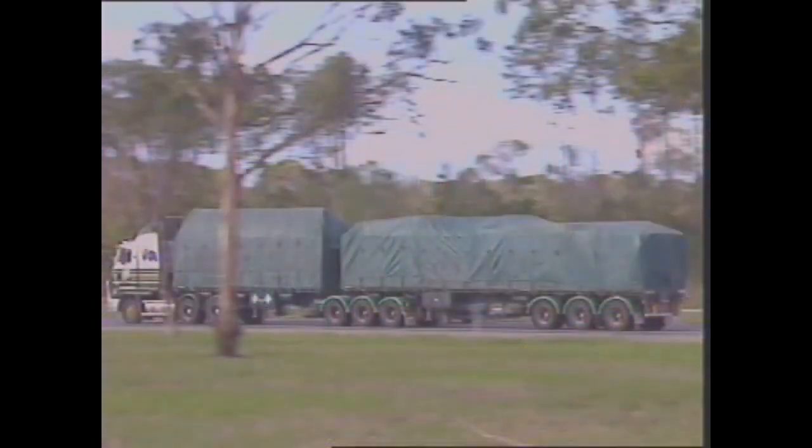A B-double vehicle has a fifth wheel on the rear of the first trailer, and the second trailer is coupled to the fifth wheel. This removes the dolly wheels from the combined unit, which reduces the length of the vehicle. But since there are fewer supporting wheels, the vehicle payload is also reduced.